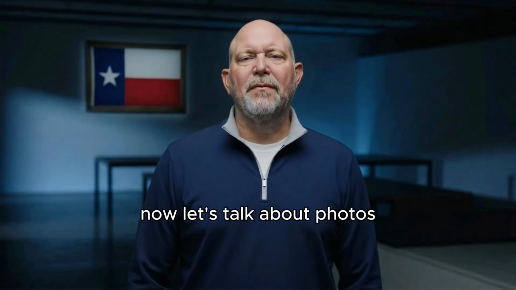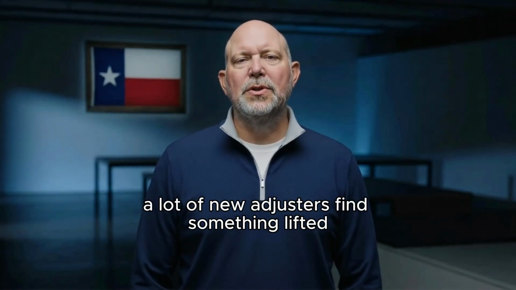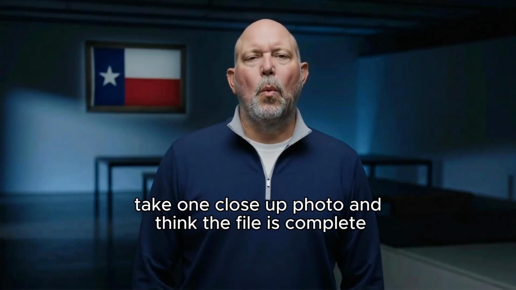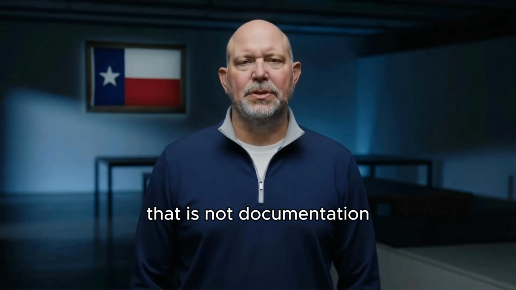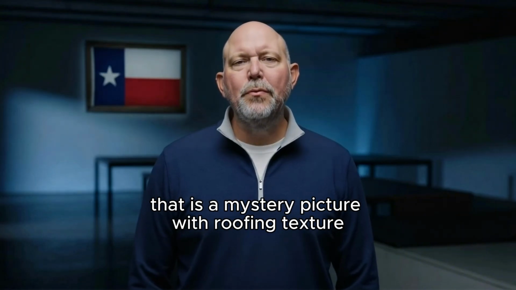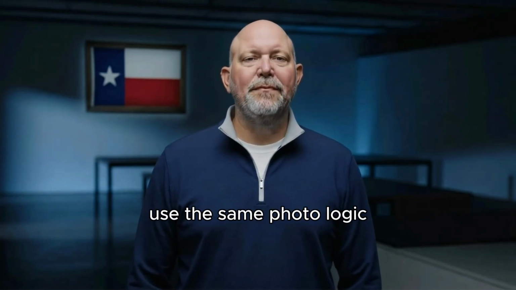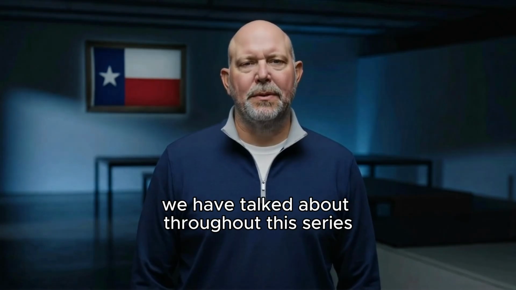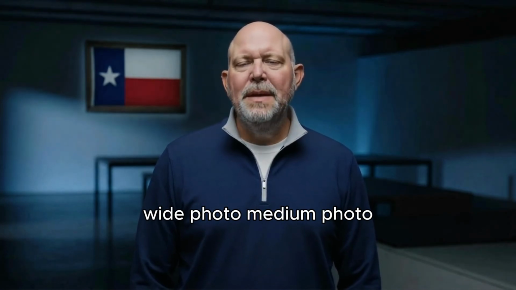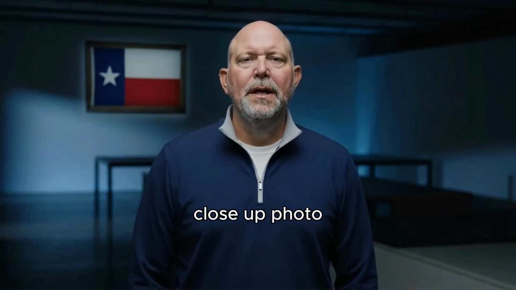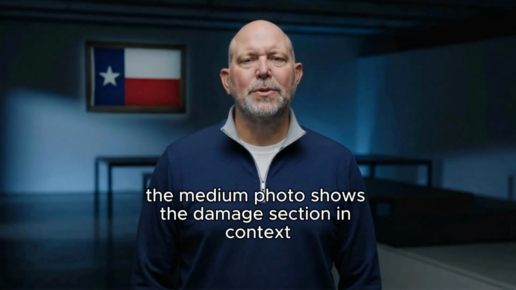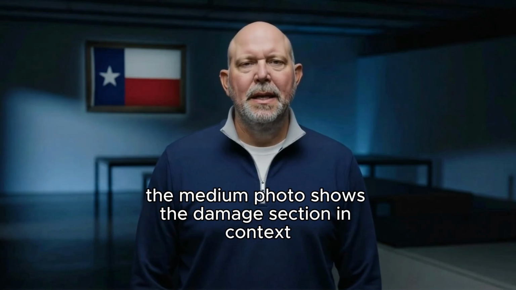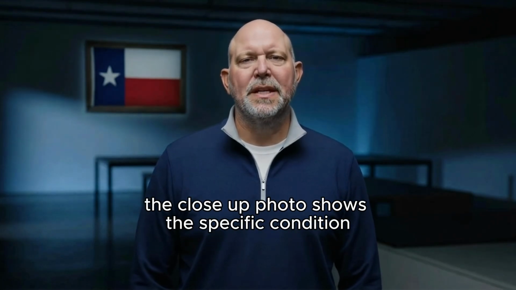Now, let's talk about photos. A lot of new adjusters find something lifted, take one close-up photo, and think the file is complete. That is not documentation. That is a mystery picture with roofing texture. Use the same photo logic we have talked about throughout this series. Wide photo, medium photo, close-up photo. The wide photo shows the slope and general area. The medium photo shows the damage section in context. The close-up photo shows the specific condition.